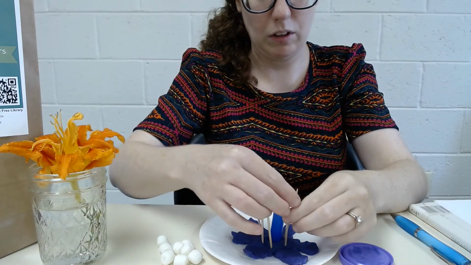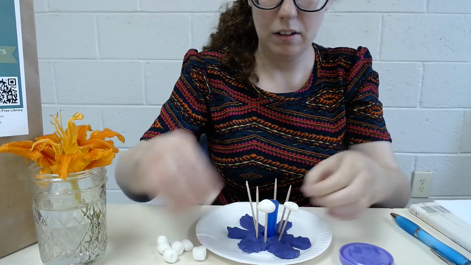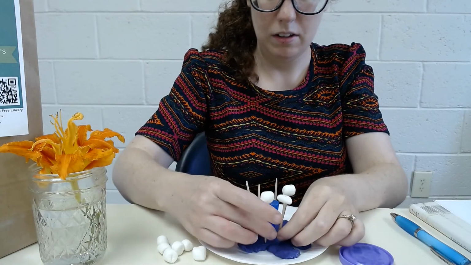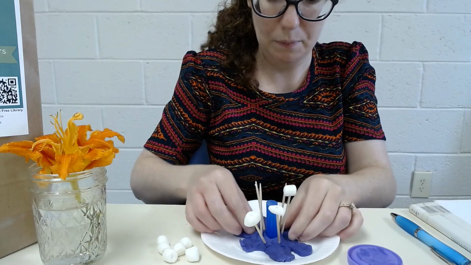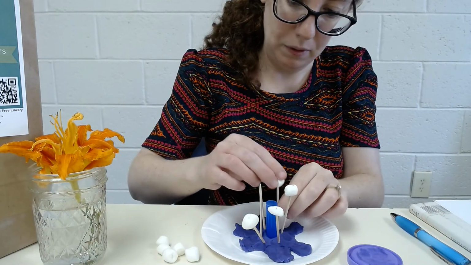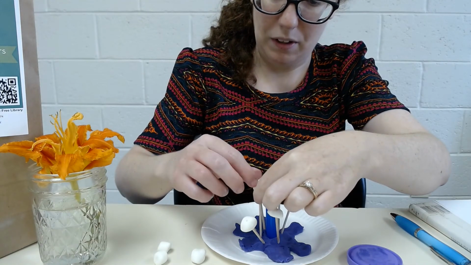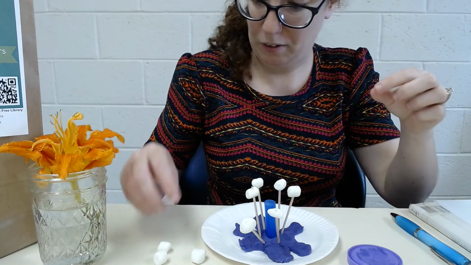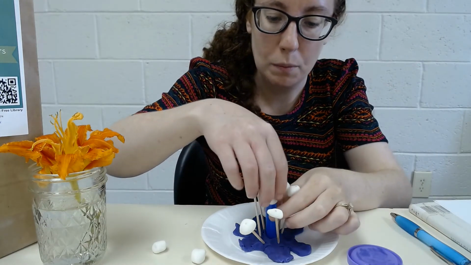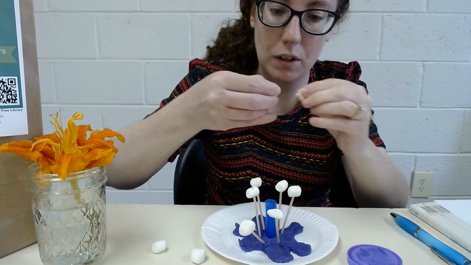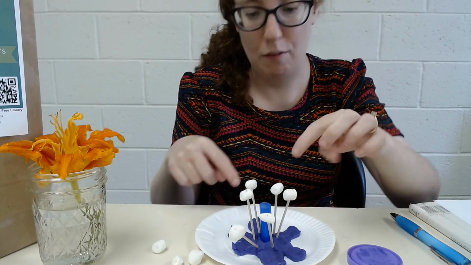So for this one, you can just kind of go like this and put them on. And you may need to smush things in a little bit to get everything to stay. There we go. And in one of the demos that I was doing earlier, when I was testing this out, I put one of these, or maybe a piece of one, inside the tube to represent the ovary and the ovules down there.